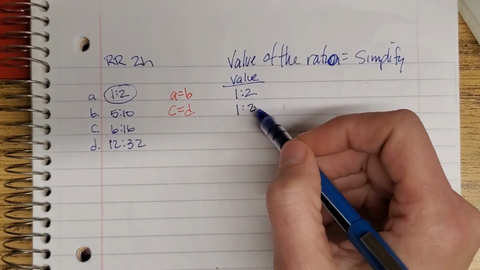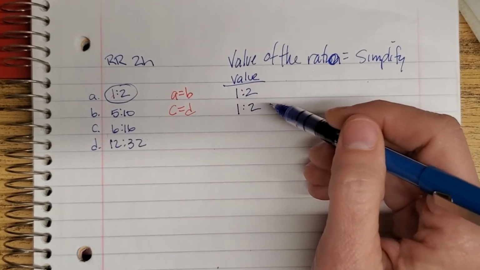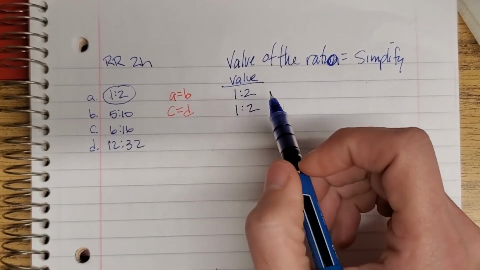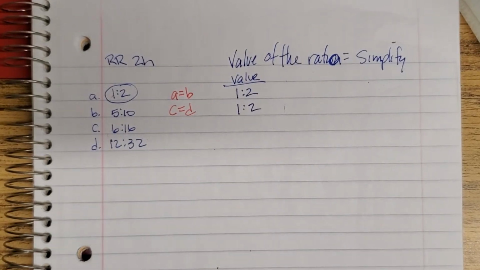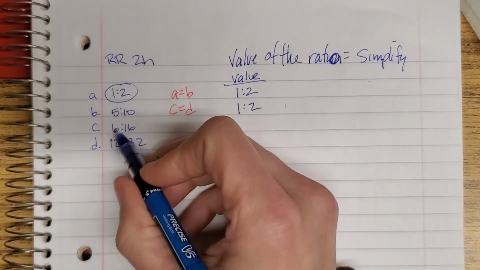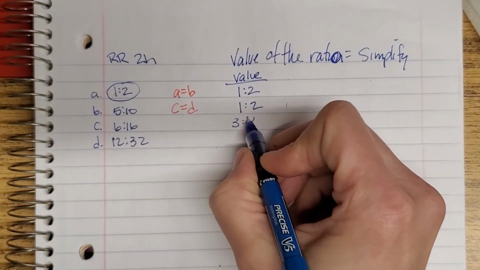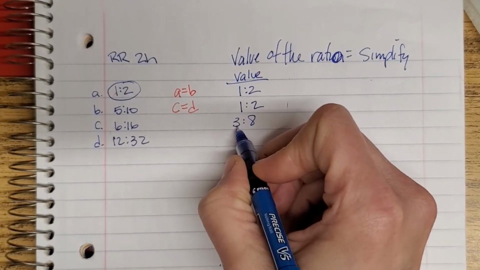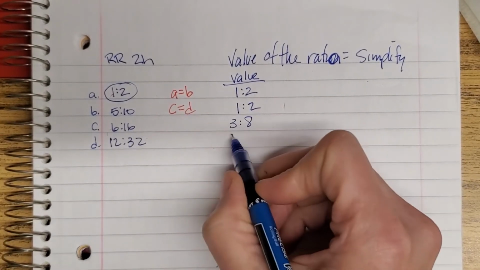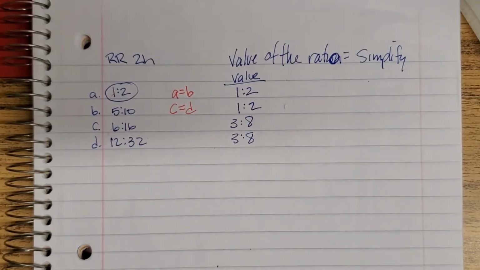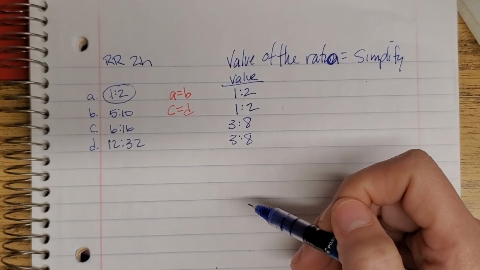And that's another way you can tell if ratios are equivalent. If they have the same value, they must be equivalent. 6 and 16 share 2 as a factor. So if we divide 6 by 2, we get 3, and 16 by 2, we get 8. 3 is prime and does not go into 8, so we are done simplifying that. And because these are equal, that one must also be 3 to 8. Okay, that's how you find the value.